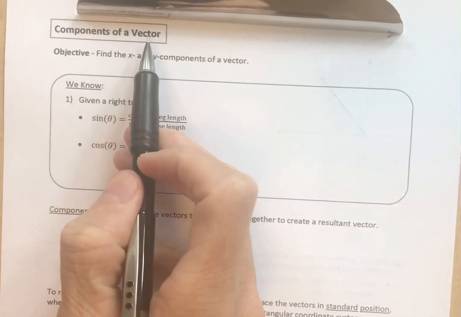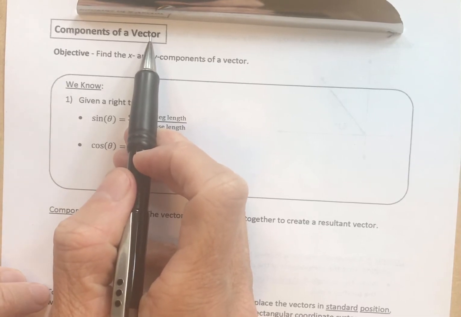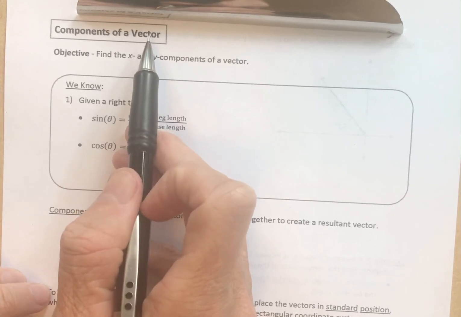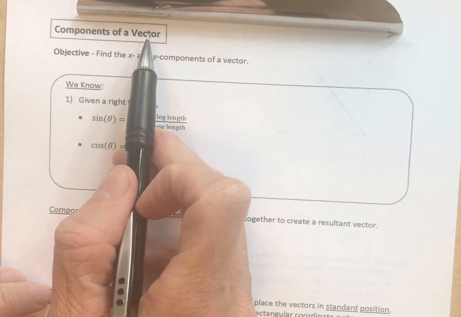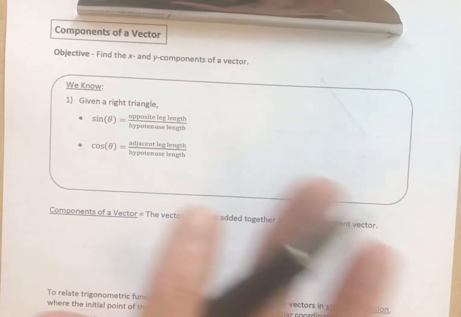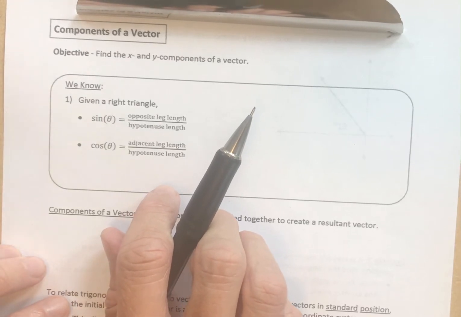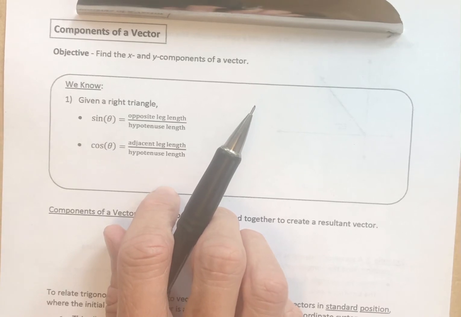Components of a vector. Okay, so in our previous video lectures, we looked at adding vectors, and we did it graphically using a ruler and in some cases a protractor. And we noticed that accuracy could be a little bit off. It was a nice approximation, but it wasn't very precise. So we're going to learn in this video and a couple of upcoming videos how to be more precise when we add up our vectors.